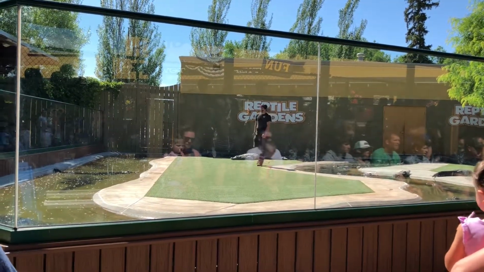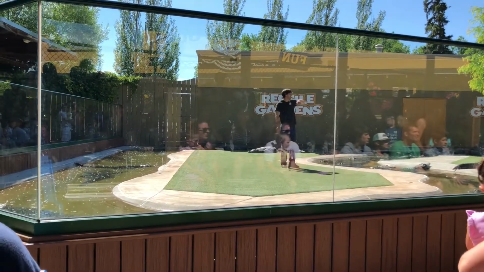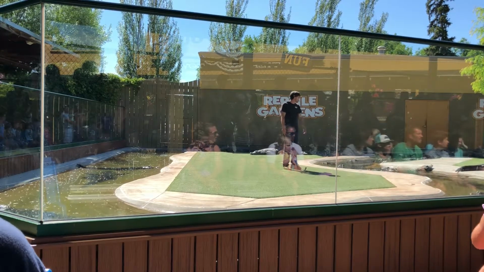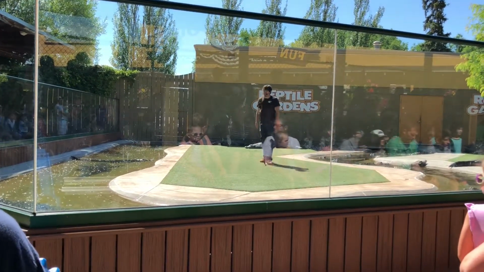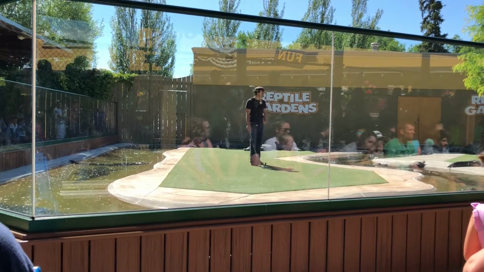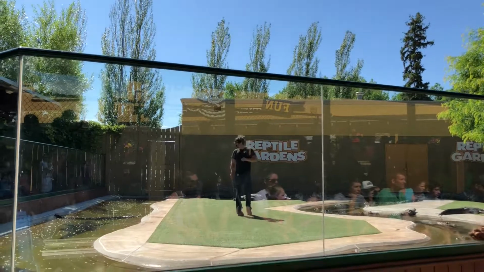Real quick before we start though, I do want to remind you that there's a bird show as the next one in the rotation, located to my left down there in the corner. That will be starting at 11 o'clock if you guys do want to see that. I will not be doing the bird show. I find them terrifying.